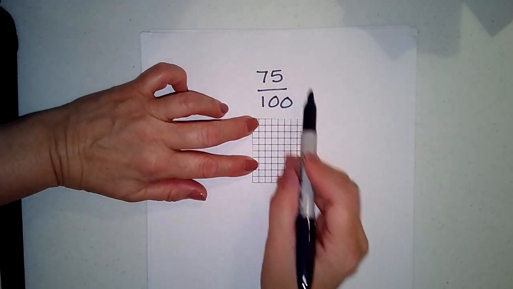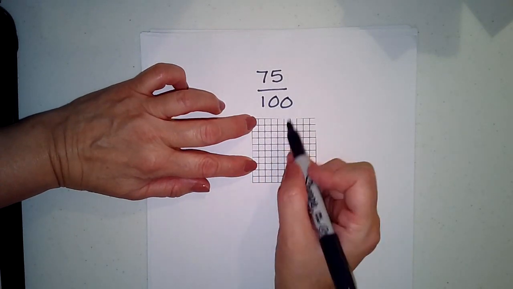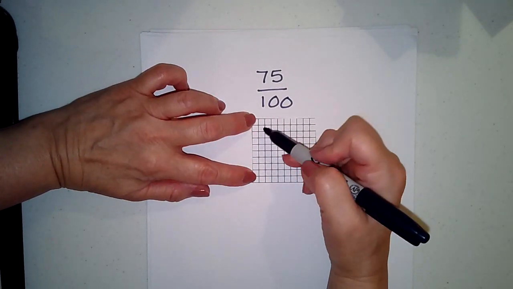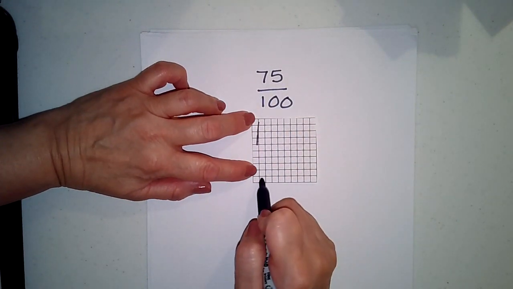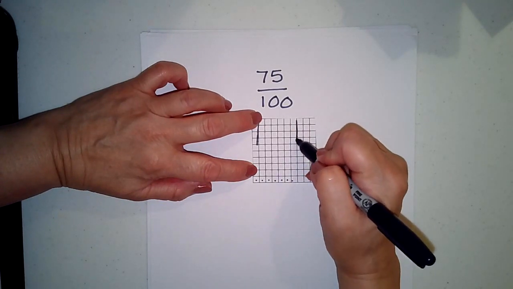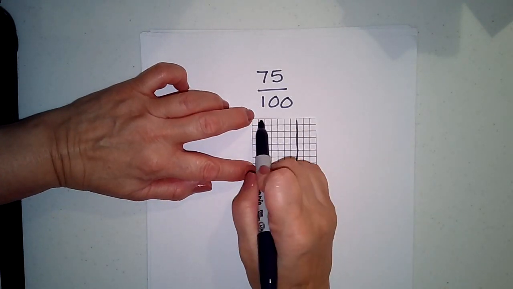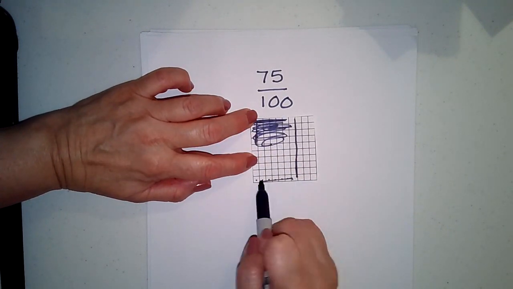And so 75, I could just count by ones all the way to 75, but I know that every column is worth 10. So let me count 7 of those columns. 1, 2, 3, 4, 5, 6, 7. So I'm going to shade all of these. All of these should be shaded.